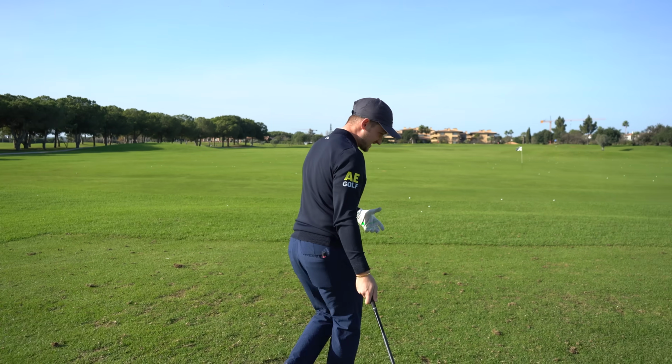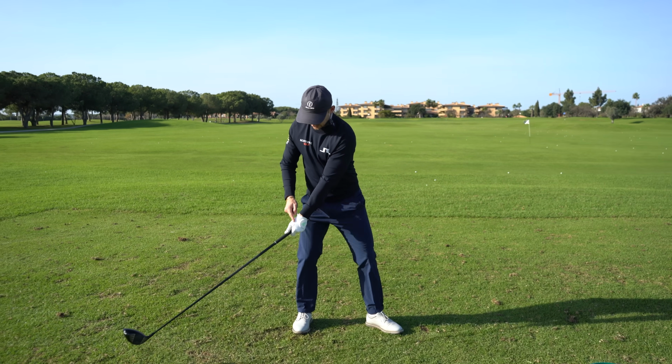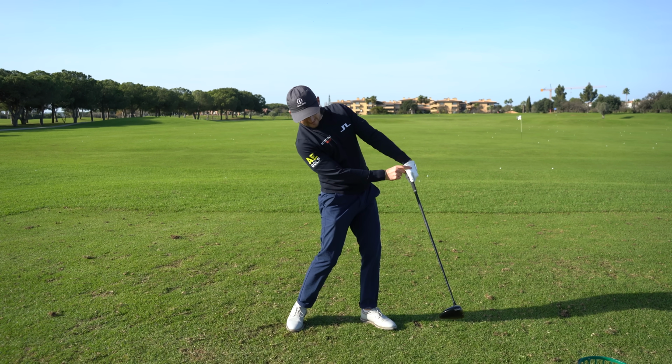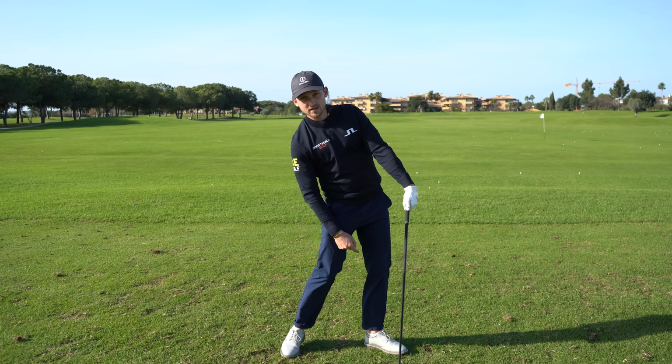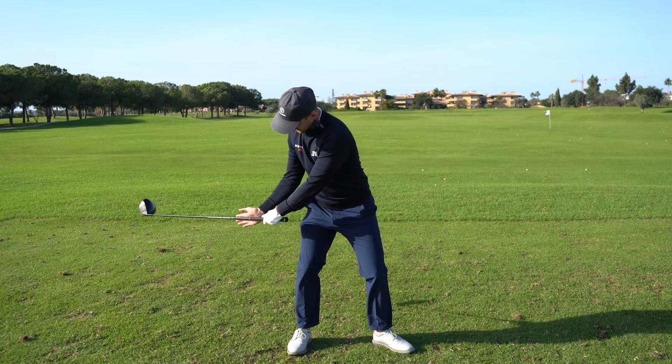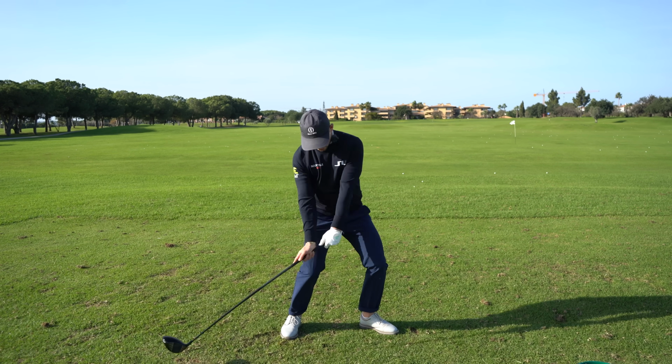So just to reiterate that feeling through the ball, we're looking to hit up, and that feeling of taking loft off, either that action with the lead wrist, or that feeling of, so it's up the wall through the ball.